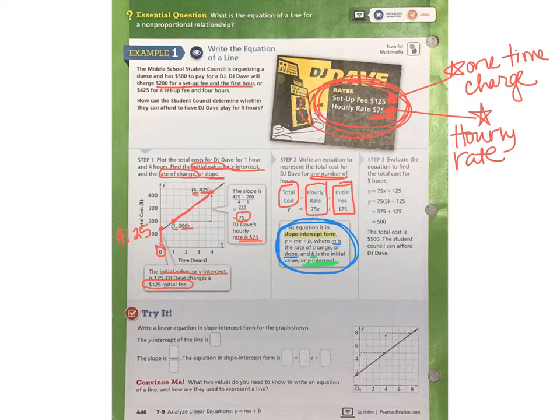So slope-intercept form is in the form of the equation y equals slope times x plus the y-intercept. That's the y equals m times x plus b. And b is the letter that we use to indicate what that initial value was.